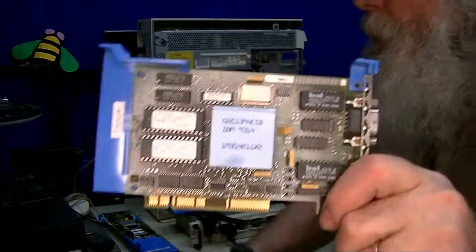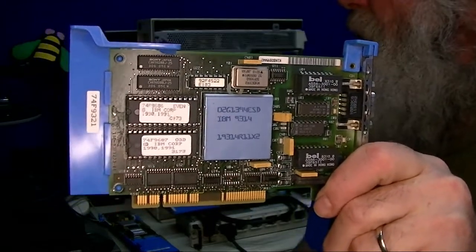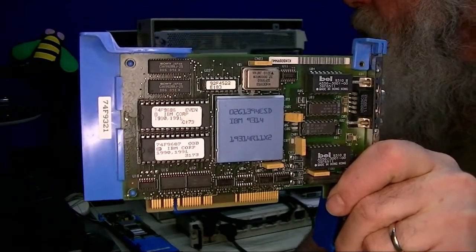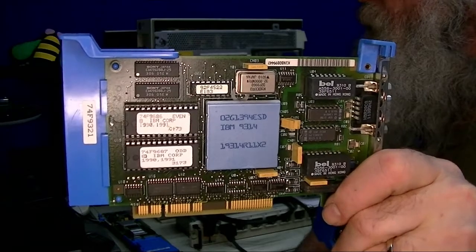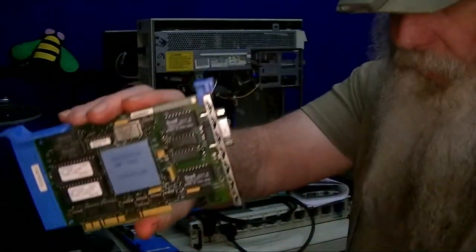A lot of the time they didn't list the microcode versions on there. This is actually for the 02.